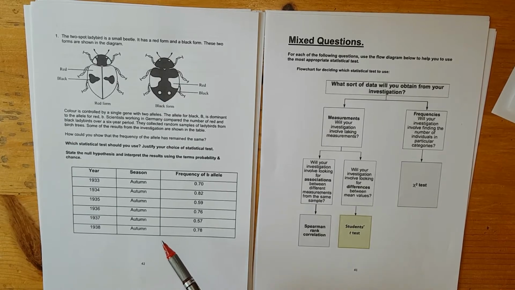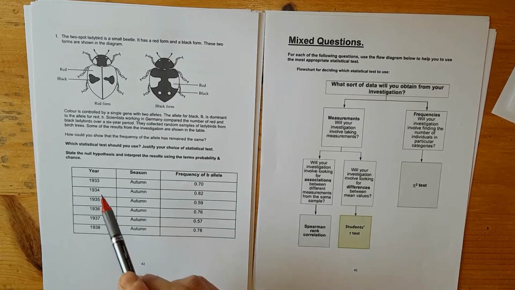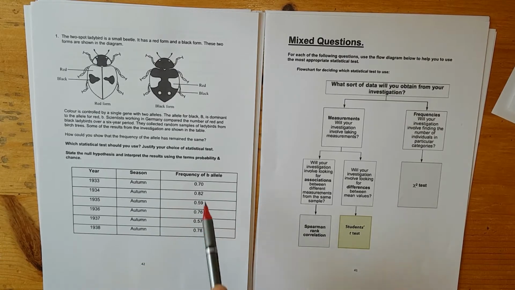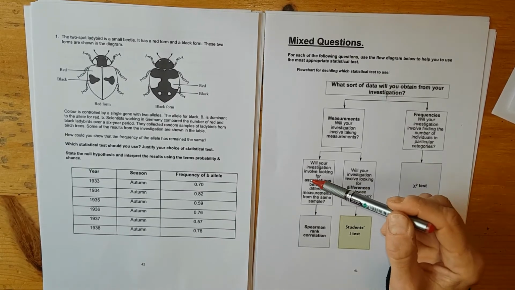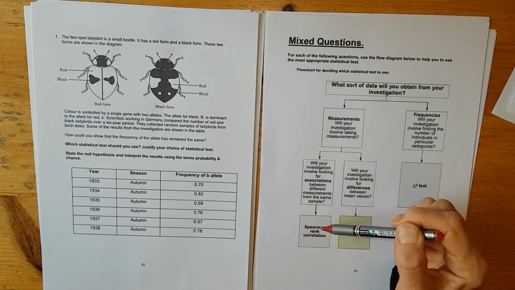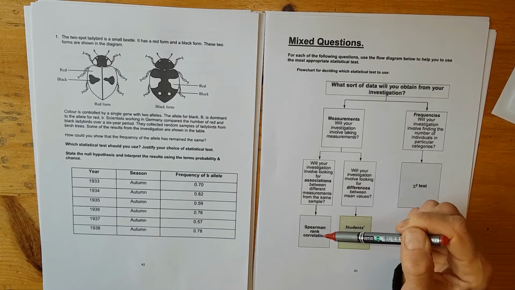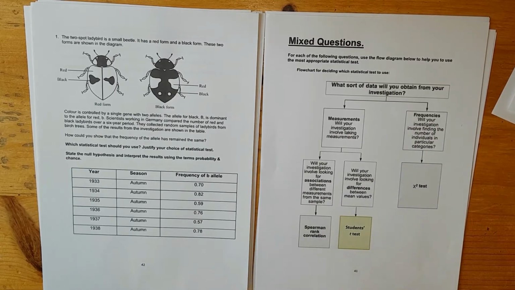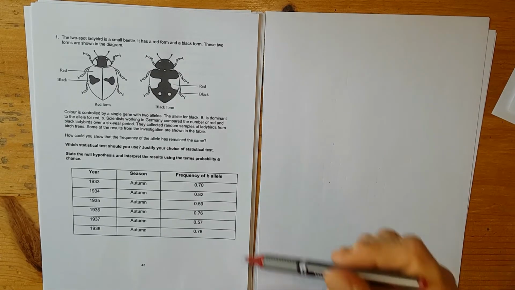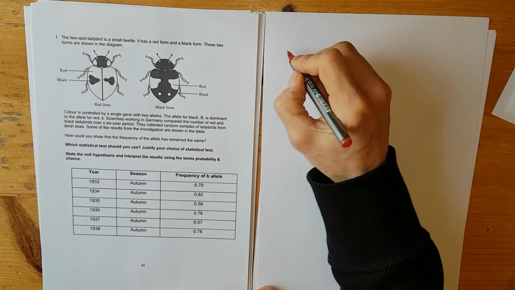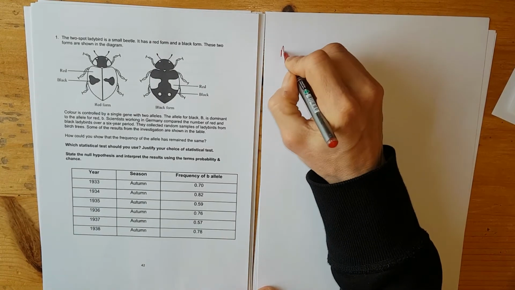So you're correlating years against the frequency of the allele to see whether it goes up or down or stays the same. So with correlations, you're looking for associations, and so you'd be doing a Spearman's rank correlation. You're not going to calculate a mean here, or they don't fit into categories. So for this one, it's an association.